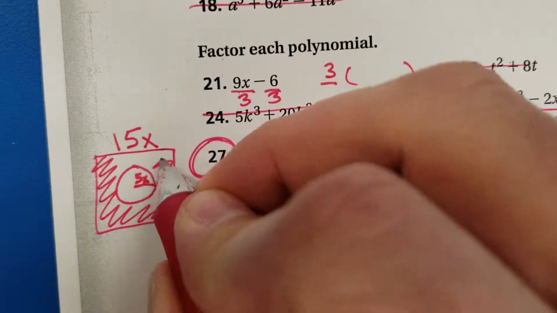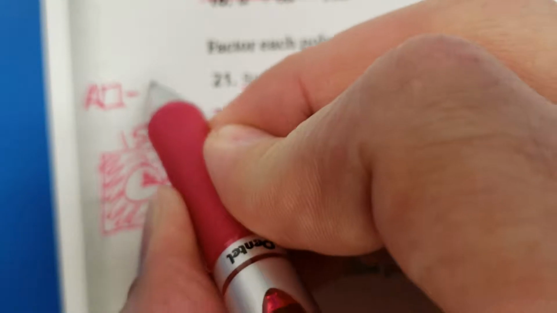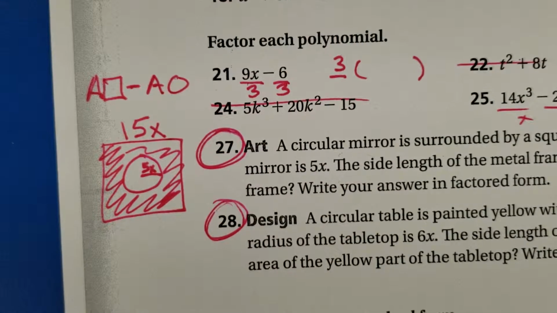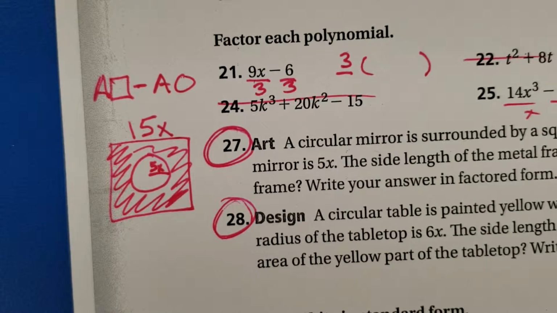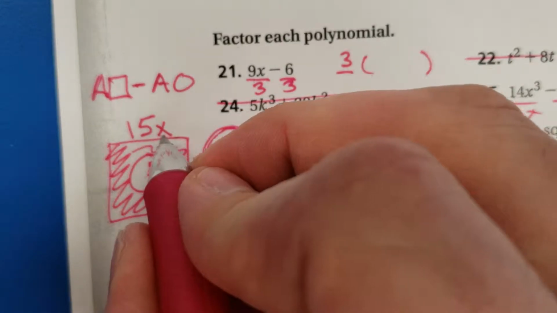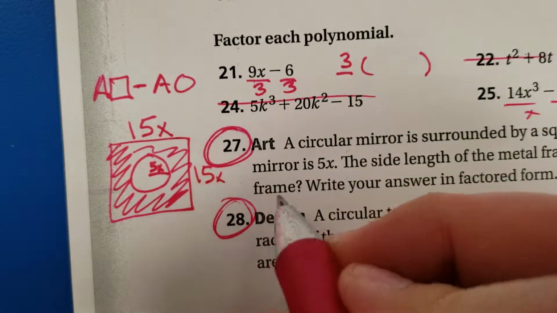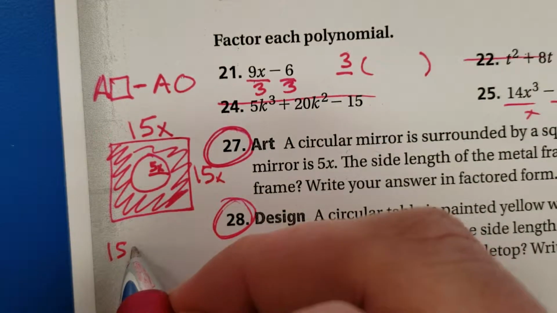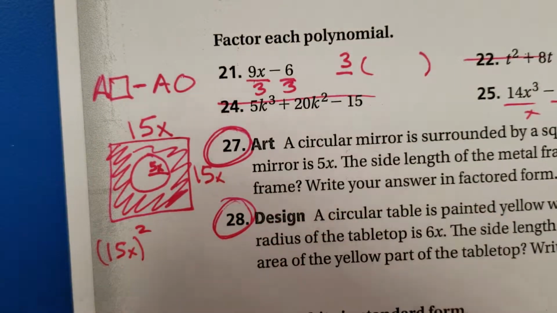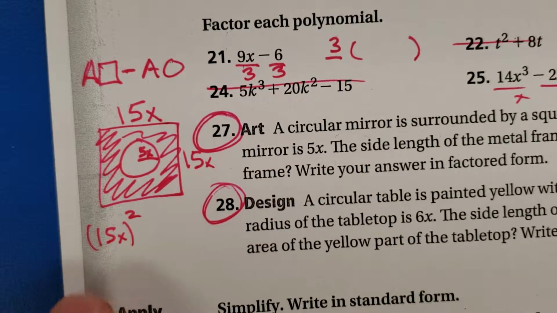So basically what we're doing, friends, is we want to take the area of the square minus the area of the circle. Okay? We're just using 15x and 5x. This is actually not that bad. So the area of the square, how do you find the area of a square? You go basically side times side. So we'd have 15x times 15x, or you could say 15x squared. So that's going to be the area of the square.